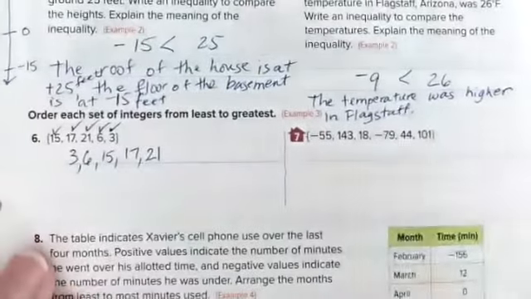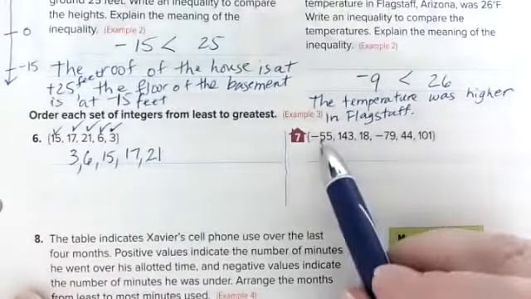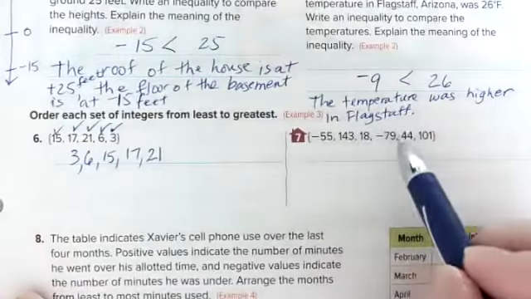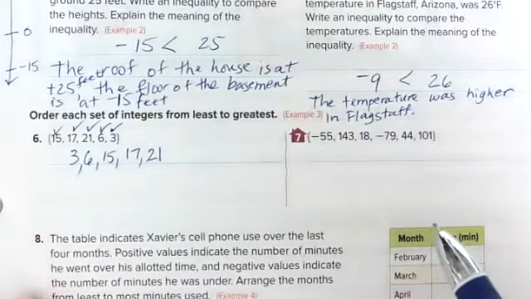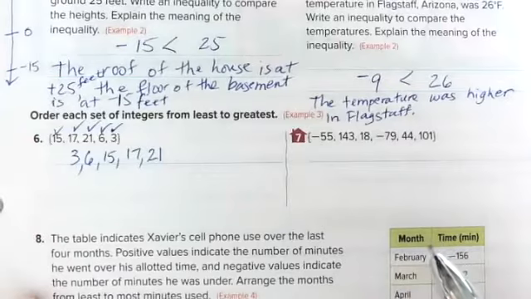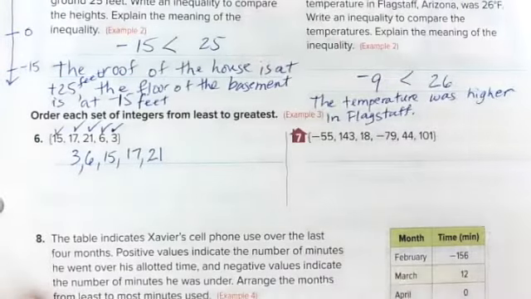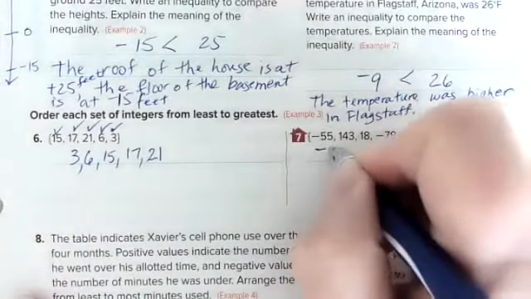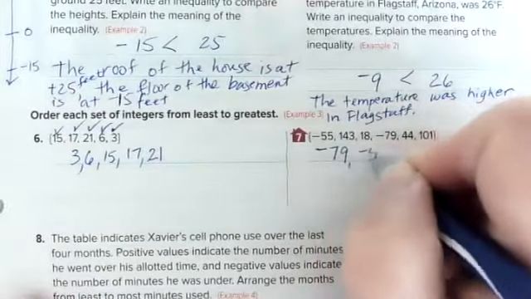Number 7, we have some positives and negatives. So we need to do a little bit more critical thinking. Let's look at our two negatives. We have negative 55 and negative 79. Negative 79 would be farther to the left on the number line. So it's farther away from 0 to the left, which means it's smaller than negative 55.